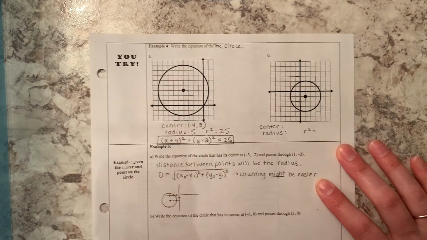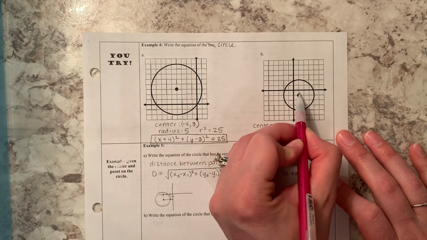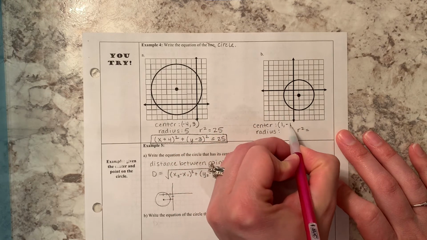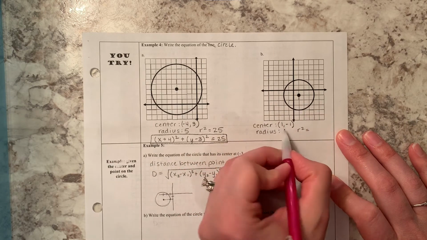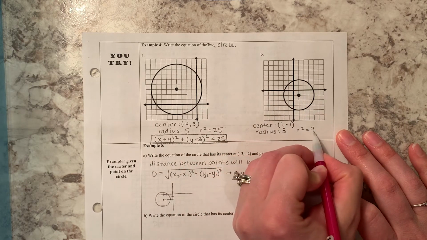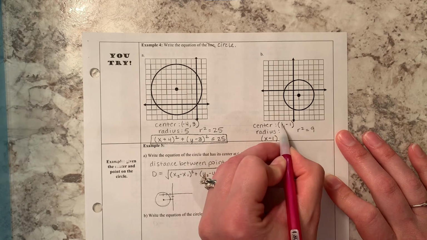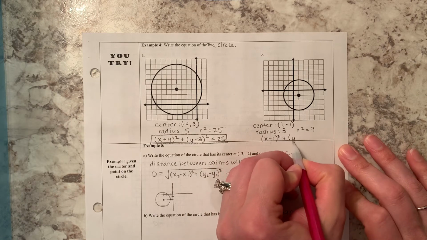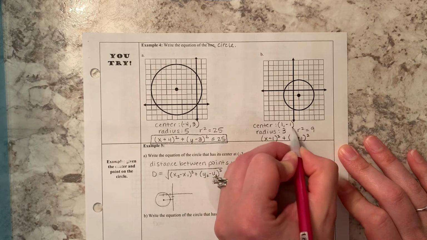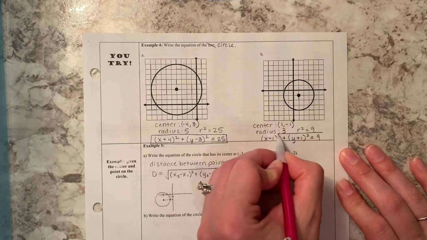Okay, let's try this one over here. A little less counting. My center is at 1, -1. And my radius, if I count to the right, 1, 2, 3, that means my r squared is 9. And then I can write my equation. X minus 1, because the opposite sign of positive, squared, plus y plus 1, again, opposite sign of -1, equals my 9.